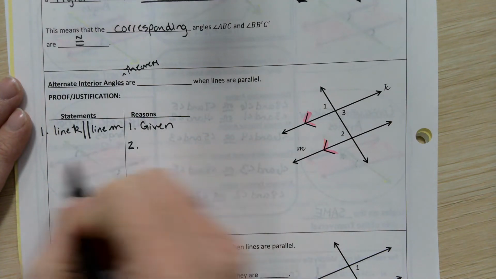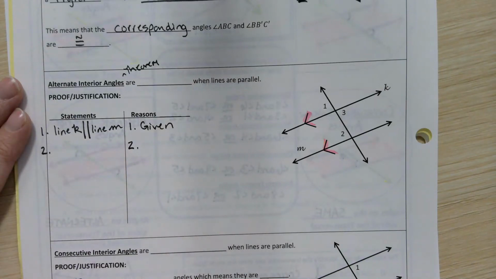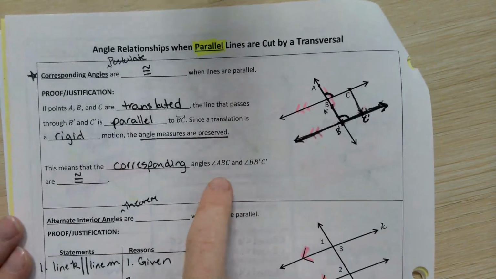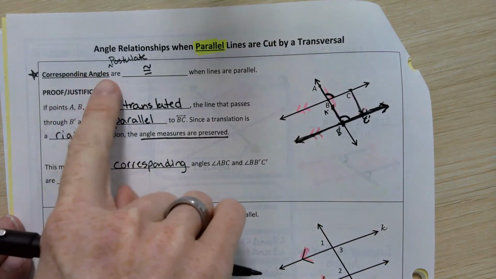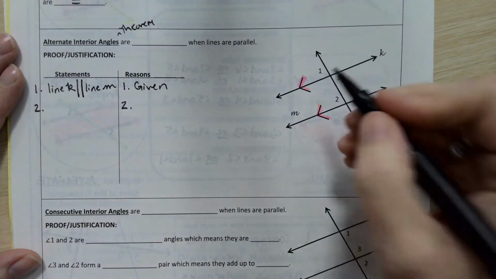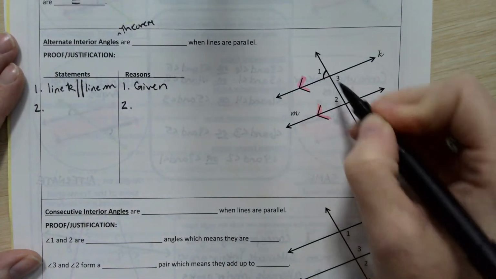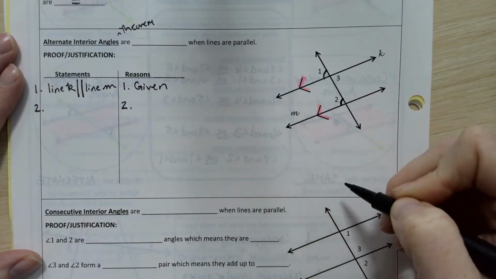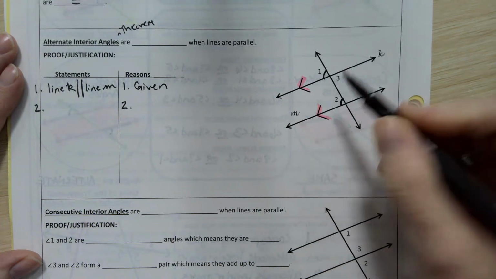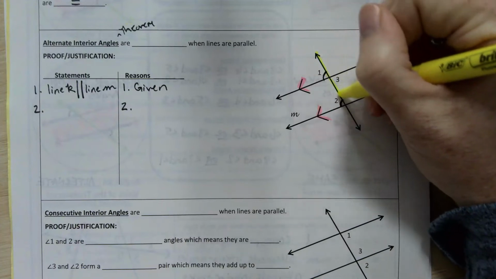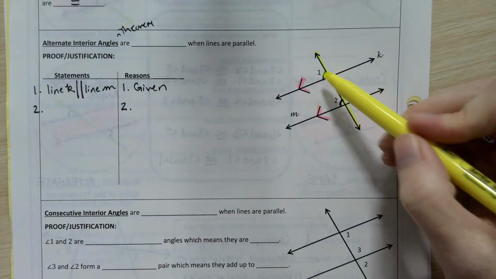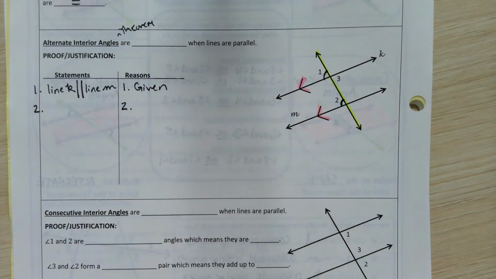Now there's not a whole lot we know about parallel lines except what we just figured out up top with a translation. We know corresponding angles are going to be congruent. So in this picture, we actually have a couple corresponding angles called out. We've got angle 1 and angle 2 that are on the same side of this transversal. 1 is exterior and 2 is interior.